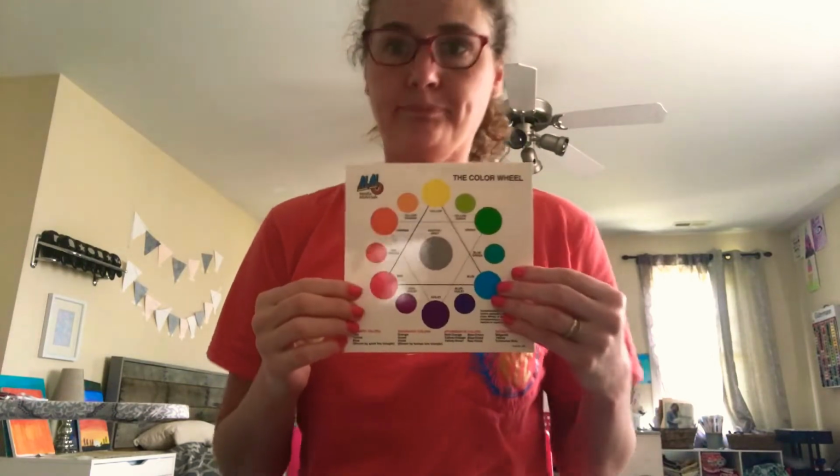Now, the element of art that we're going to focus on for this week is going to be color, and we're going to throw in value with this one. Those are actually two elements of art because you guys are fourth graders and I know you can handle it. Okay? First, let's talk about color.